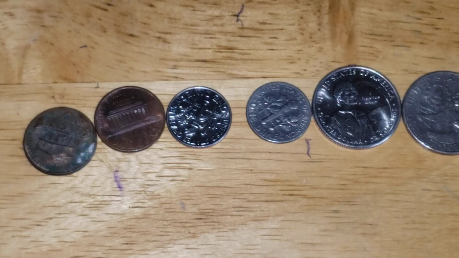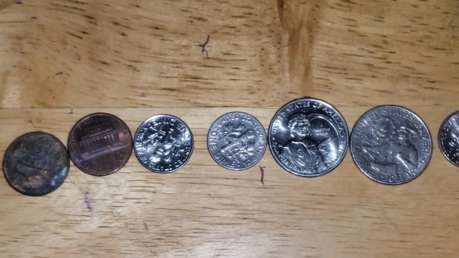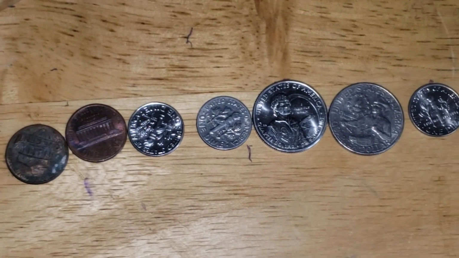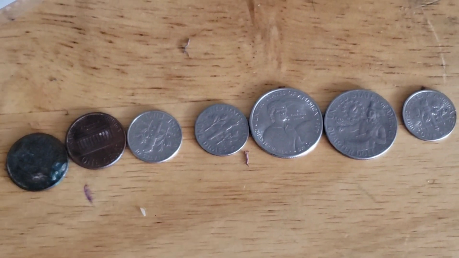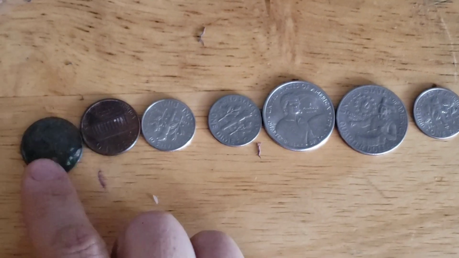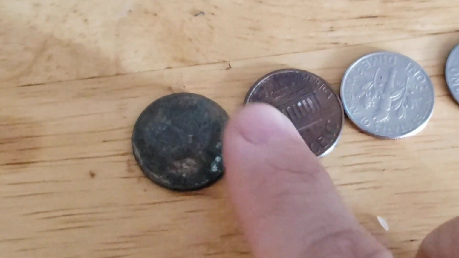Here's another one. Maybe, I don't know if you can see it better like this. I just feel like there's not enough light. This is a penny, just so you know. It's just really old and messed up. So is this one, okay?